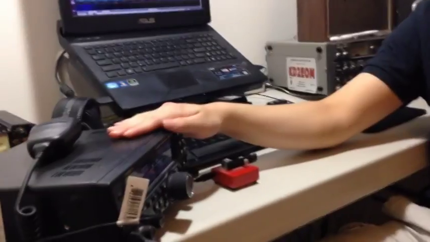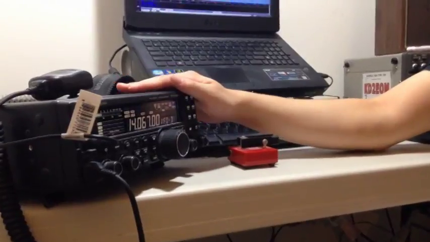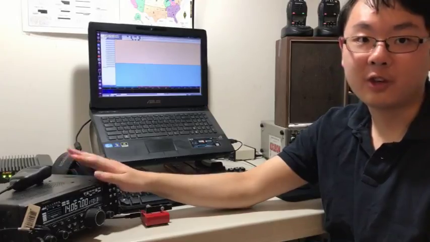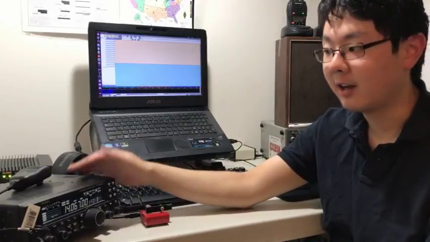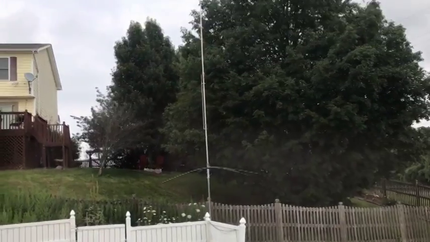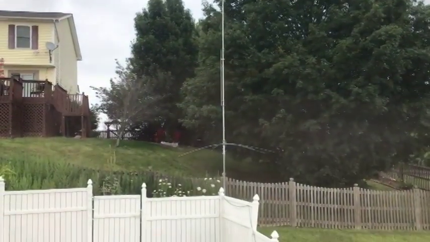So this is my HF radio. This is the kind that you use to talk to people outside the country. So this guy here has talked to Australia, Germany, Russia, South Africa, Alaska, Hawaii, etc., etc. This is the HF radio. And outside the window you can see my 20-foot tall antenna strapped to a fence pole outside.